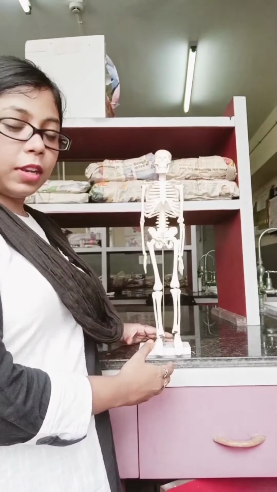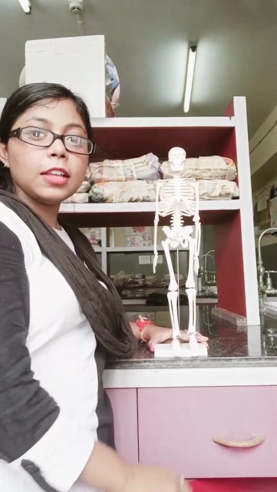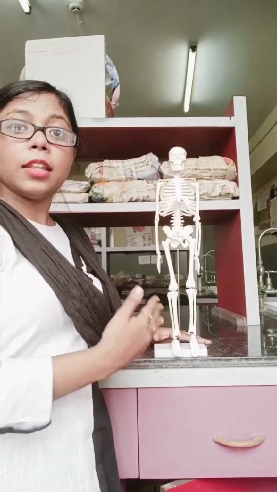Children, today we will be learning about the skeletal system. Now you can see this is a skeleton, the inside of our body.